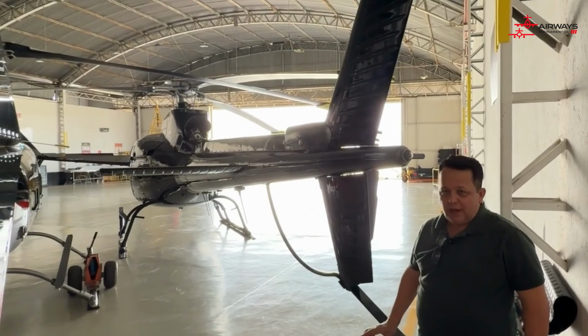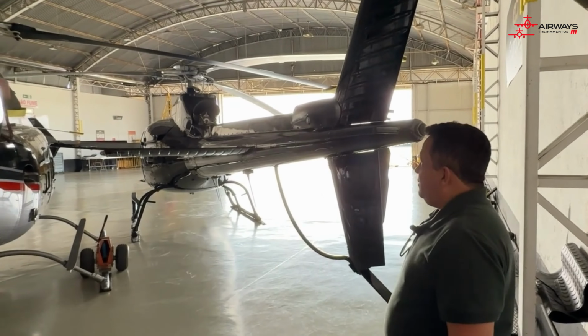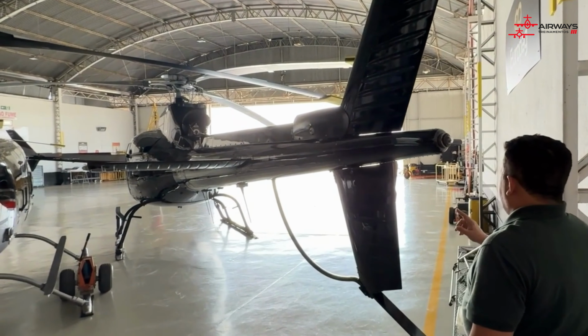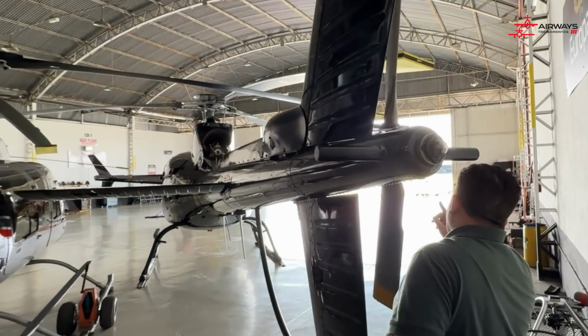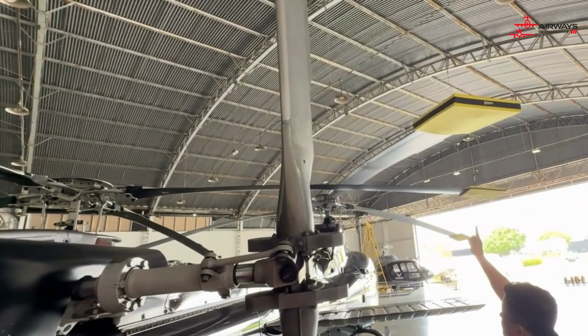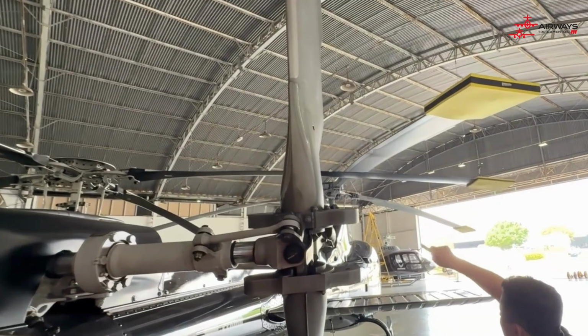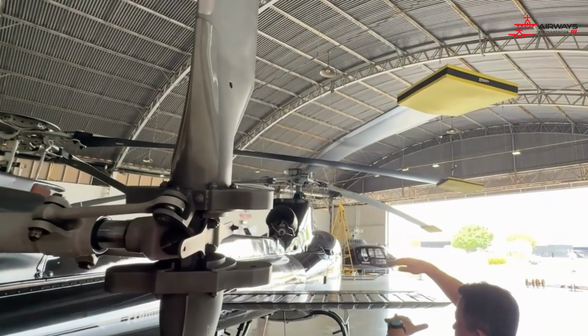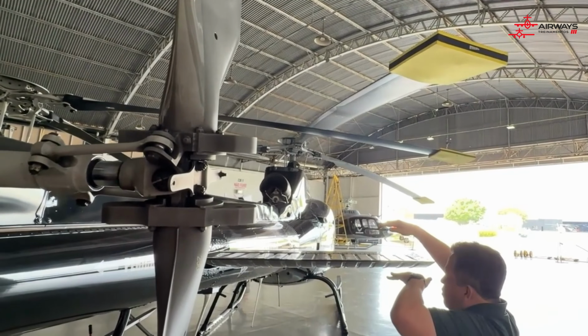Here's another interesting fact that also applies to other helicopters. If you look at the helicopter blade here, this front part is the leading edge, and this part is the trailing edge. So this helicopter's main rotor blade spins in this direction. According to Newton's third law, the tail will have to spin in the opposite direction.